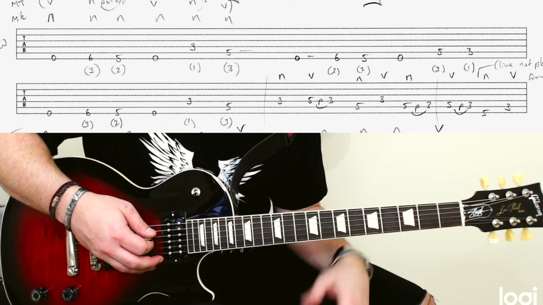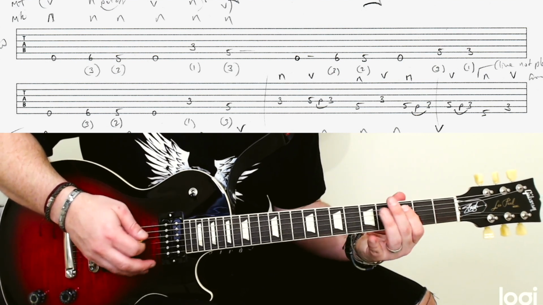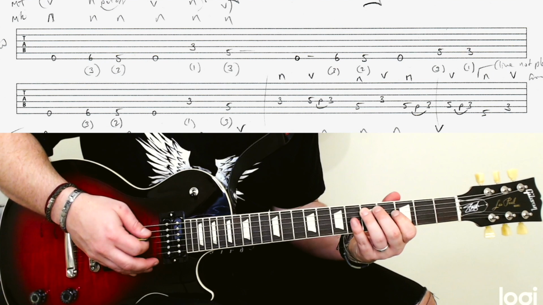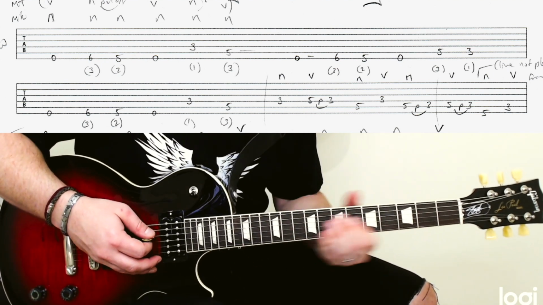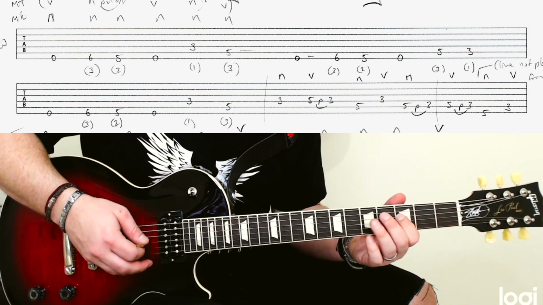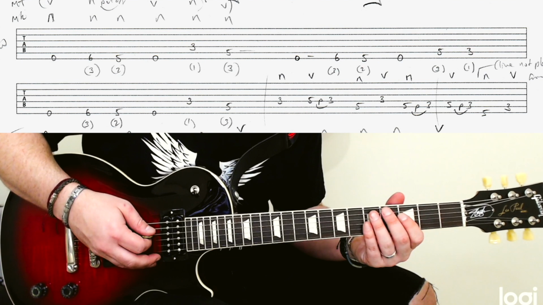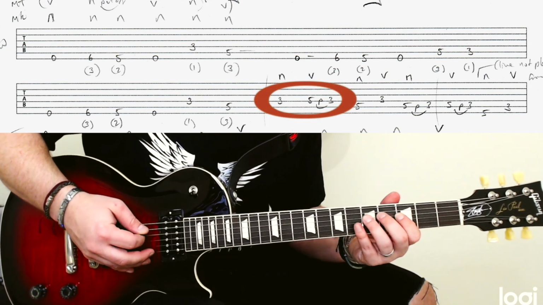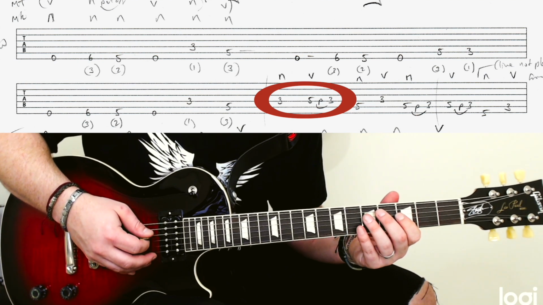Now this bit's the fiddly bit, so once you've got that down, this is the fiddly pattern here. A lot of times when they're playing live they just go like that, and you just never really hear it, but this is the true way it's played, like the record. So down and then up with a pull off on that fifth to third.